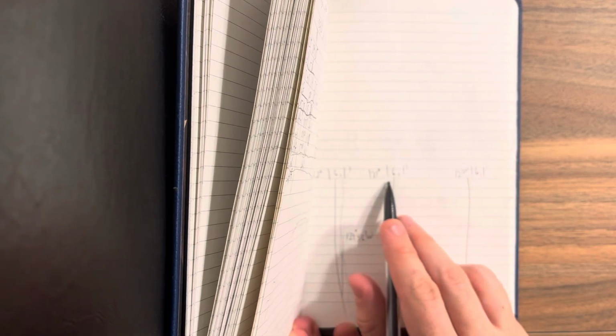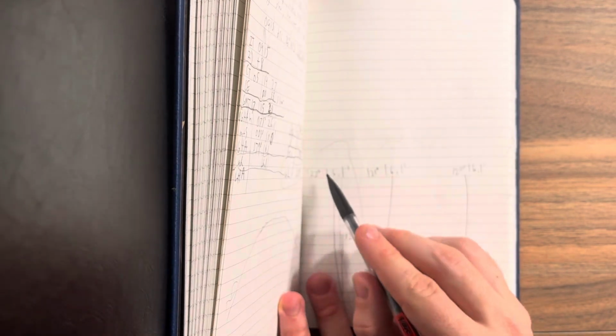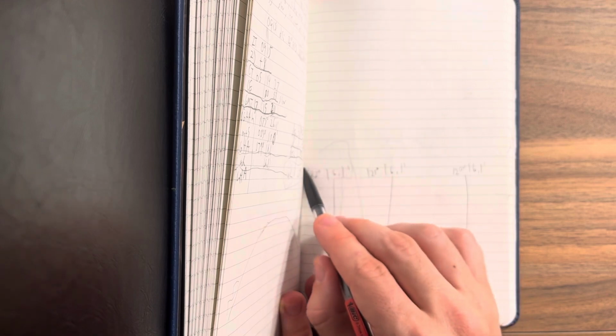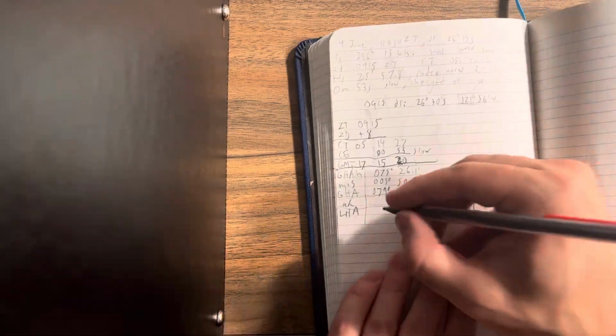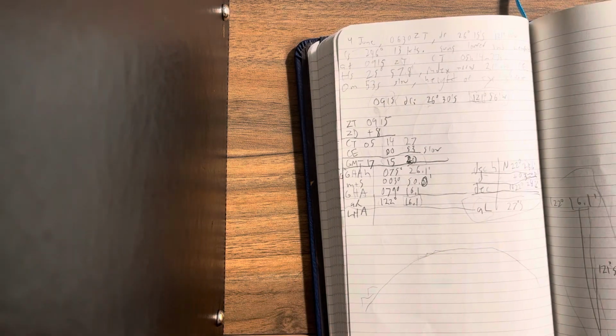Doesn't matter that it's the same degree value as this one over here. You can see it's only 20 minutes away from this point, whereas it's 30 minutes or 40 minutes away from this one. So it's closest to this degree value right here, meaning we should use this degree value as our assumed longitude. So our assumed longitude is 122 degrees 16.1 minutes.